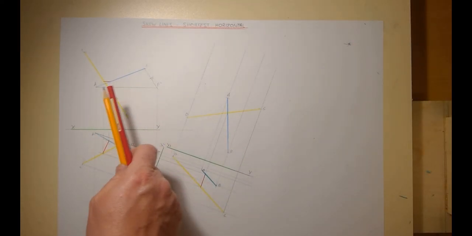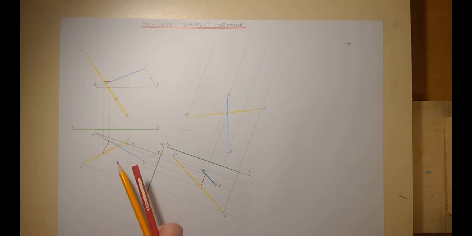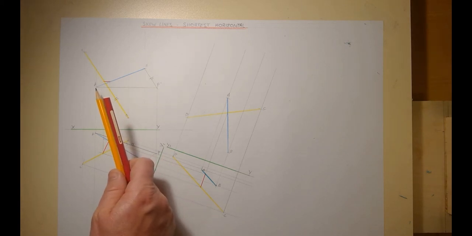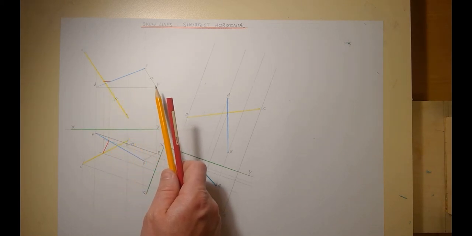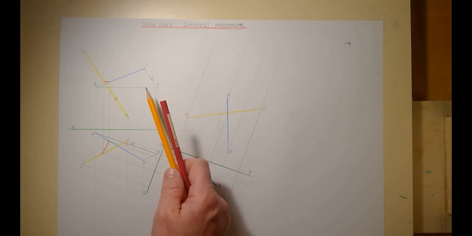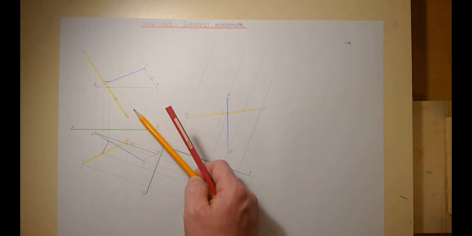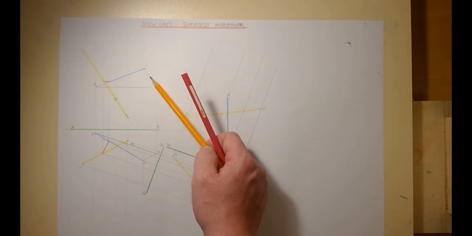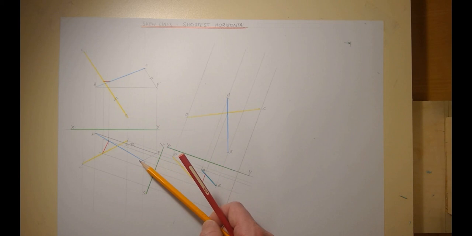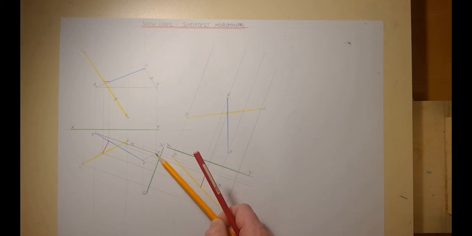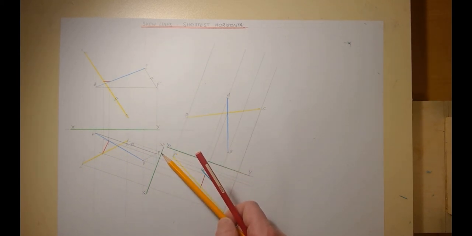Okay, so there's all my steps: my original elevation, my original plan. Then we take an auxiliary elevation looking along our true length line that we found with our horizontal line from A. That located point P, which is found by recreating CD from point B. And we do the very same in plan. So from point B, we basically replicated the line CD, and that located P when we dropped it down.